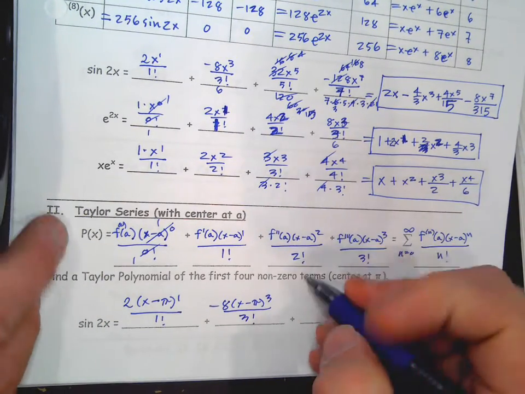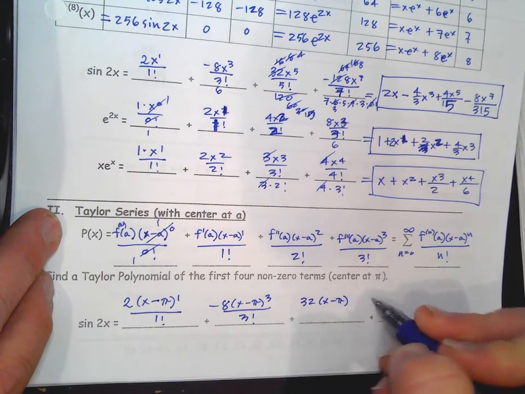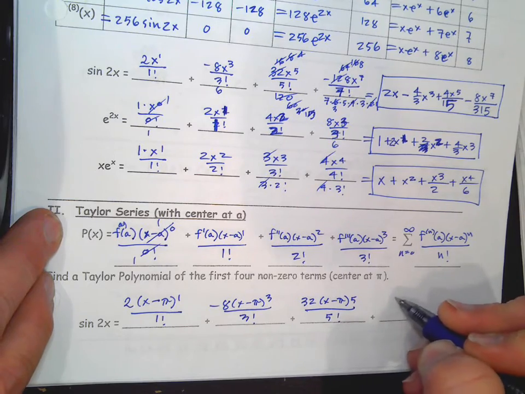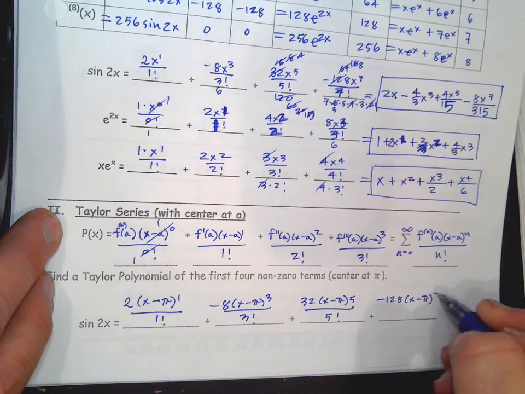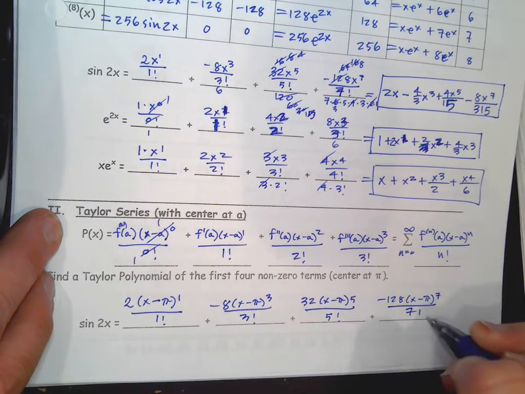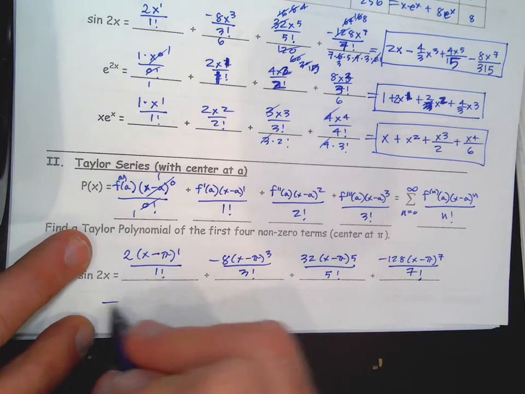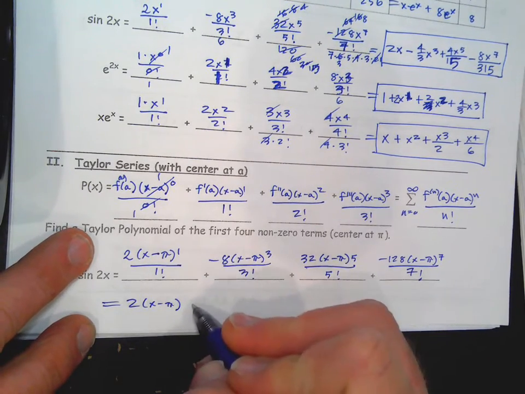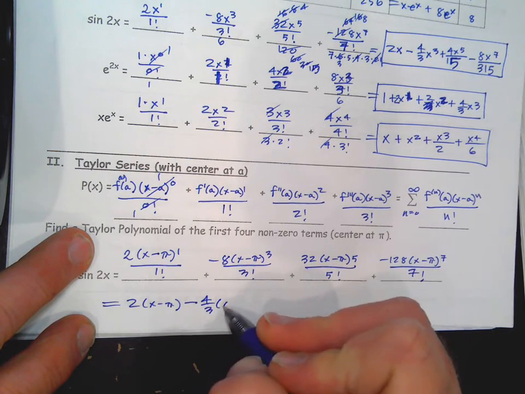And then the next one is 32 x minus pi to the fifth power over 5 factorial. And then the next one is negative 128 x minus pi to the seventh power over 7 factorial. If we were to simplify these, I think we'd end up getting the same kind of values that we got the first time. So we could cheat and just use them.